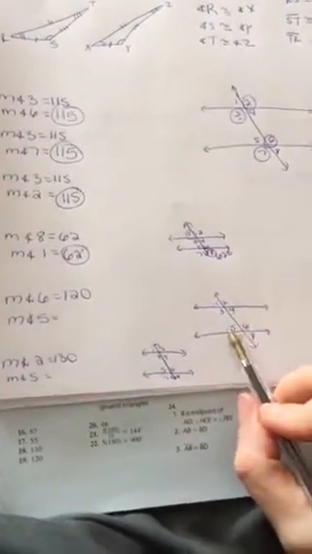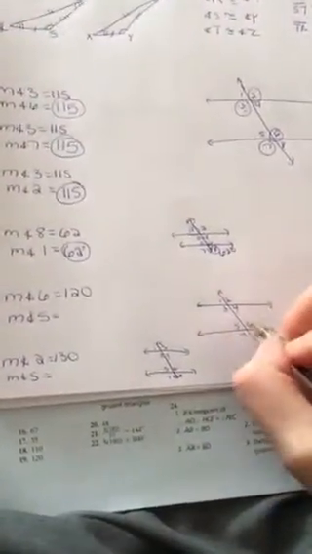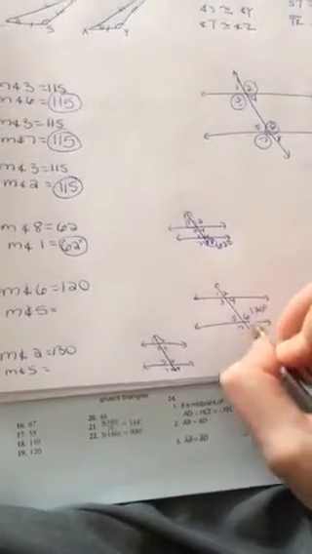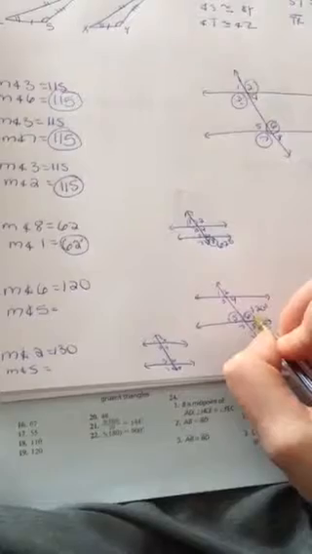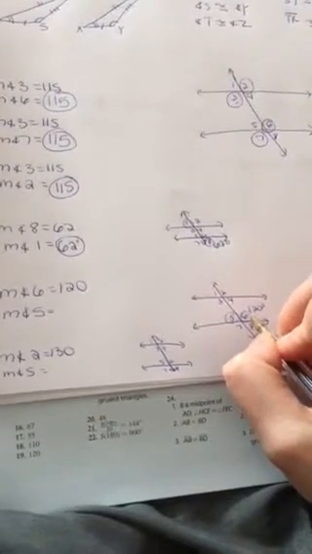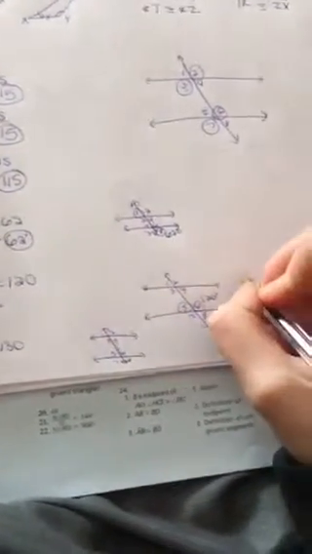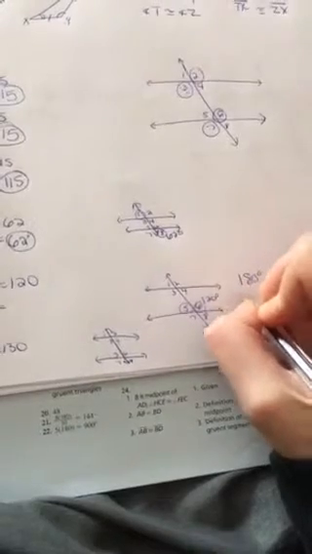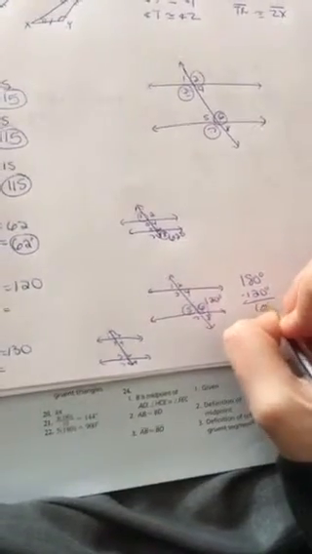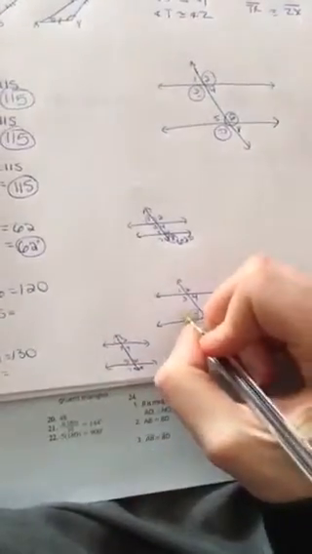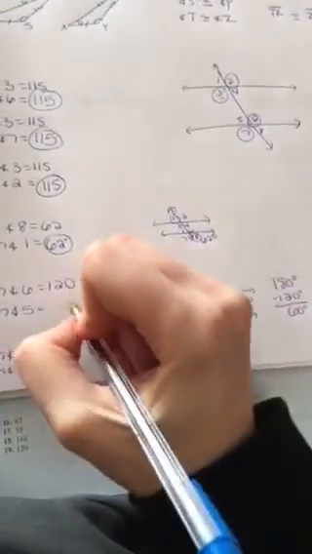Okay, 6 and 5. So if 6 is 120 degrees, we have 6 and 5. This is a linear pair here. What I know about a linear pair is that when they're added up, they're 180 degrees. So 180 minus 120 for angle 6 leaves me with 60 degrees. So angle 5 is going to be 60 degrees.